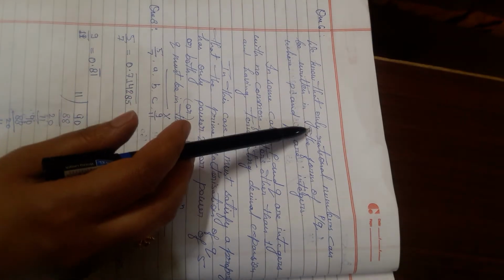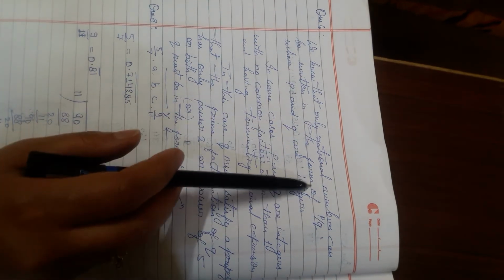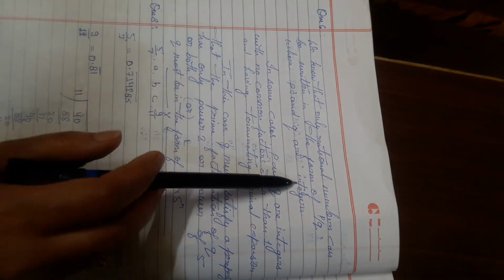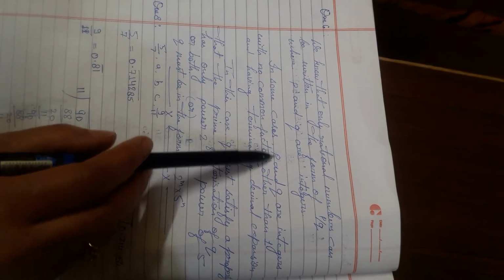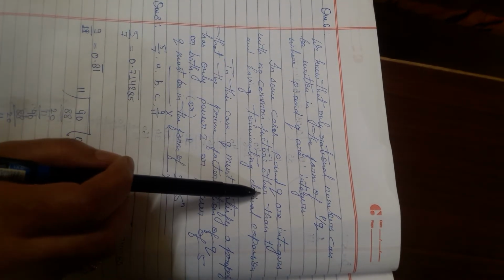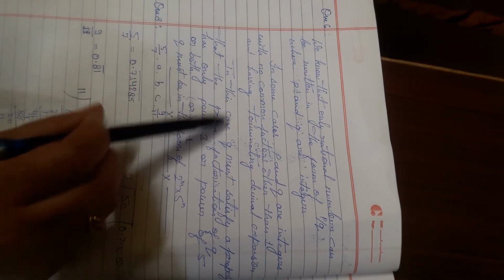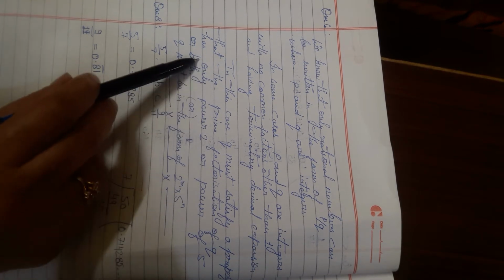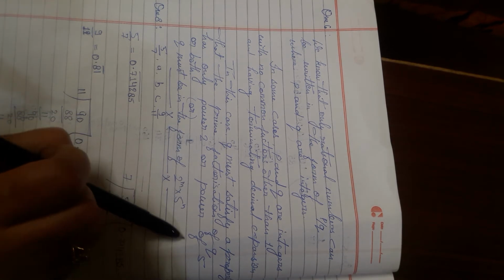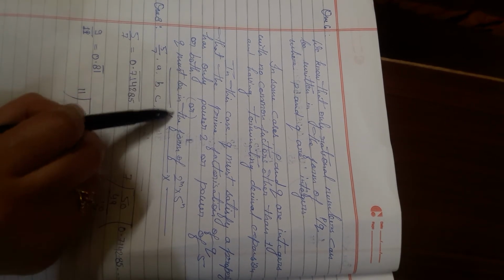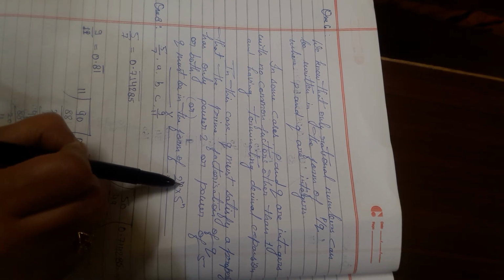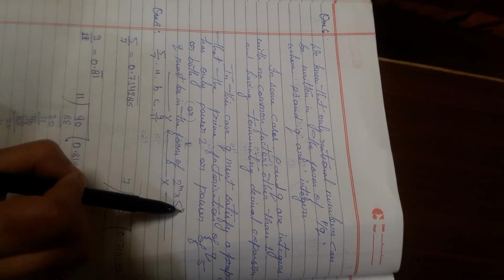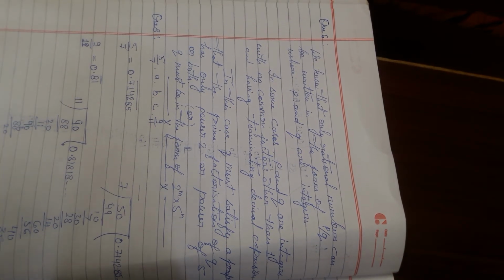So we'll write, we know that only rational numbers can be written in the form of p upon q, where p and q are integers and q is not equal to 0. In some cases p and q are integers with no common factors other than 1 and having terminating decimal expansion. In this case q must satisfy a property that the prime factorization of q has only powers of 2 or powers of 5 or both. q must be in the form of 2 raised to the power m and 5 raised to the power n, where the values of m and n can be 0, 1, 2, 3 and so on.